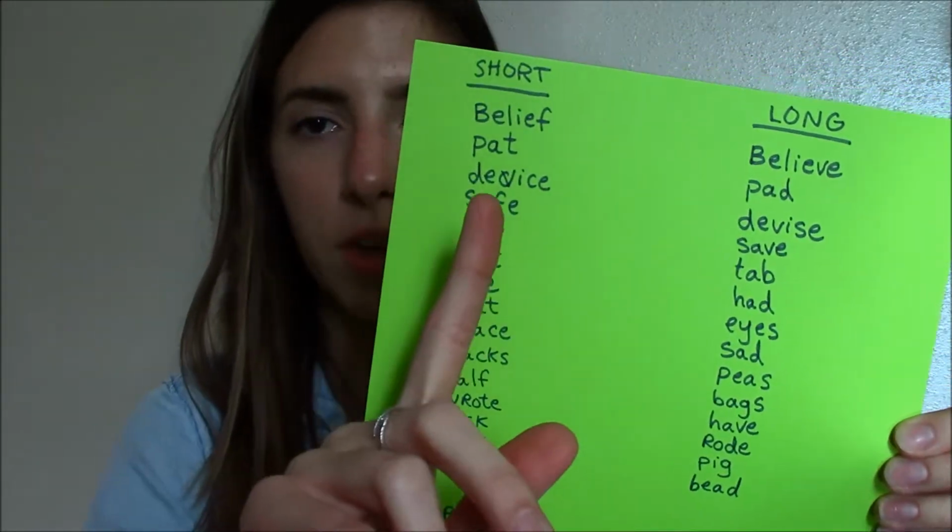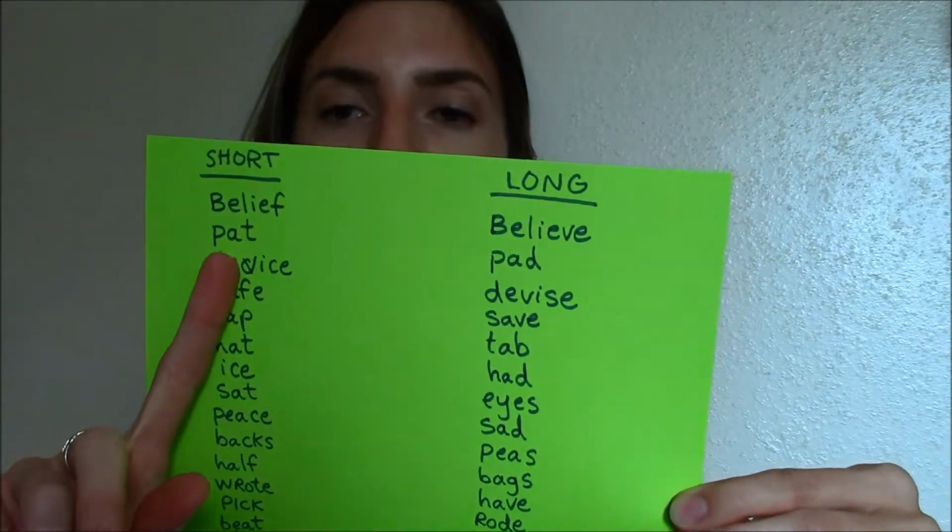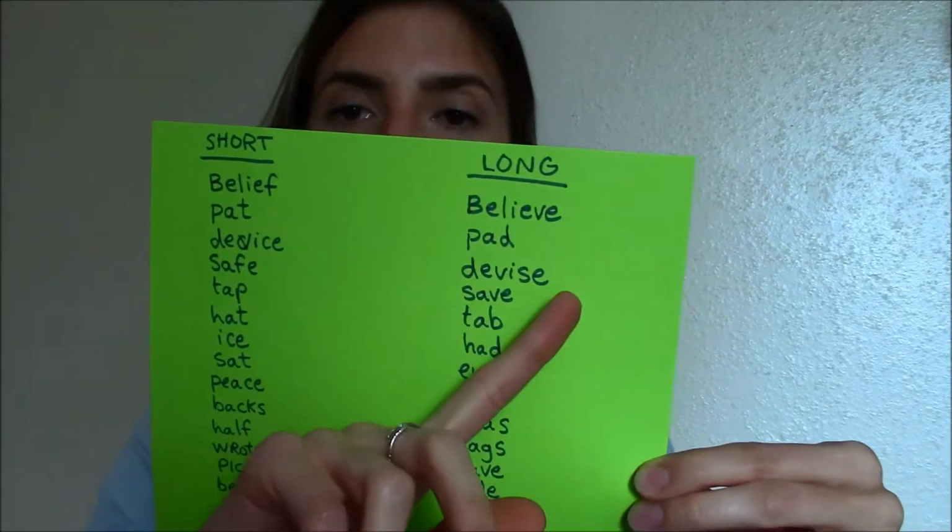So for example, I might say belief, right? So you'd write down belief, and I won't use believe. We'll see just one done as an example, and then you'll get the idea a little bit better. So here it goes. Are you ready? Just write down which one you hear.